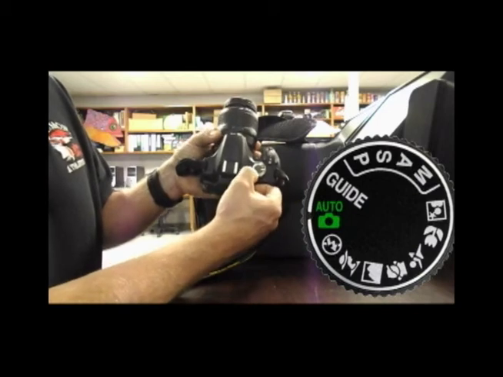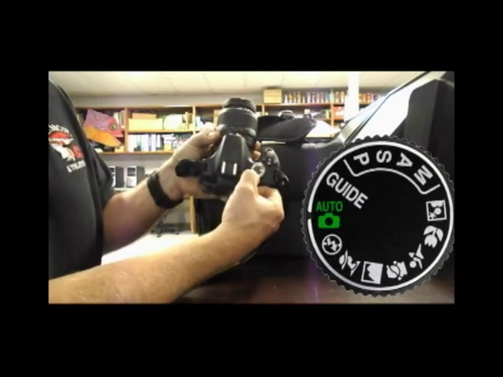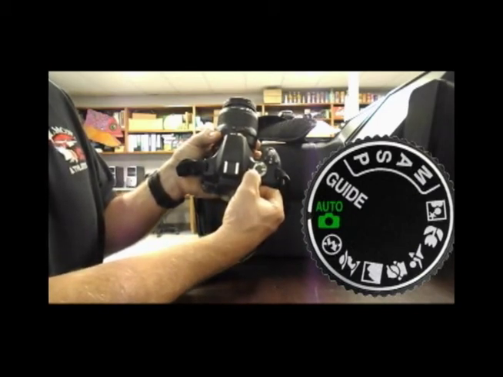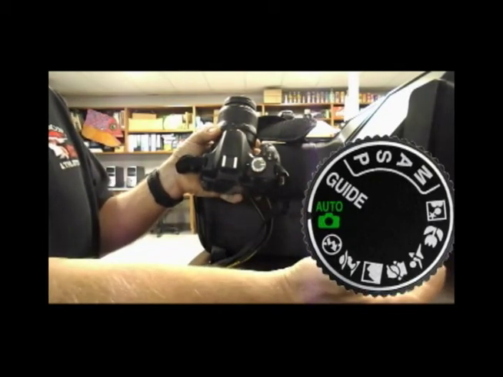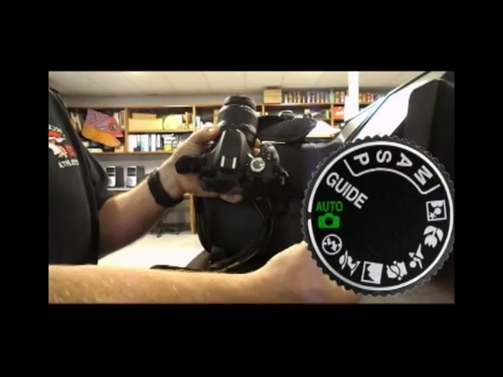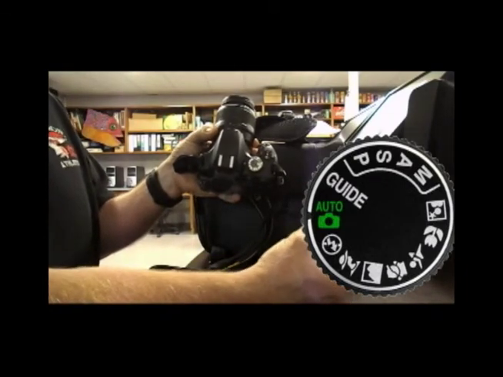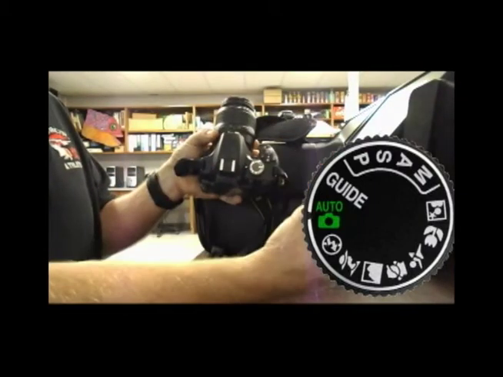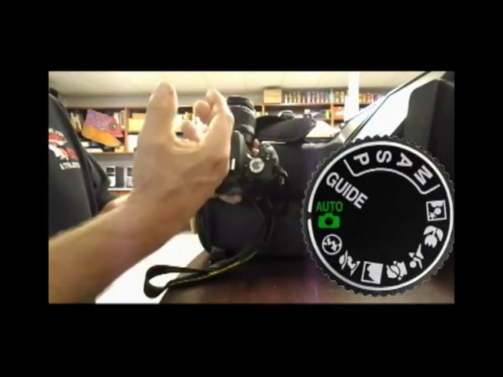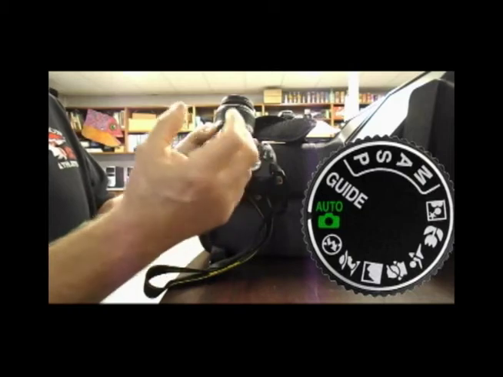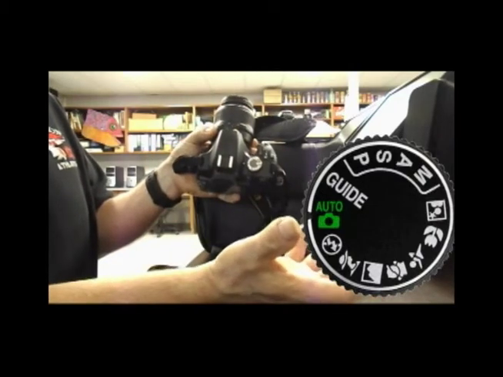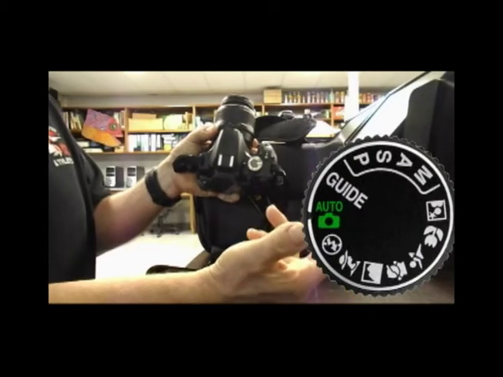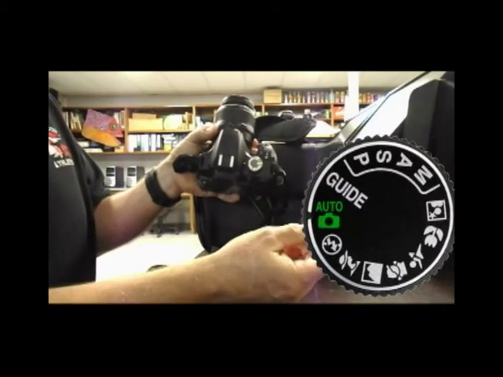The next mode is the action mode. It is actually a runner, and the runner signifies that it's a sports setting. And so on that sports setting, it has a very fast shutter speed so that it can actually catch someone running in mid-stride. If it's a soccer ball flying through the air, the soccer ball will be clear. The volleyball will be clear if it's being spiked. If you're doing sports, you want to set it up for the sports mode.